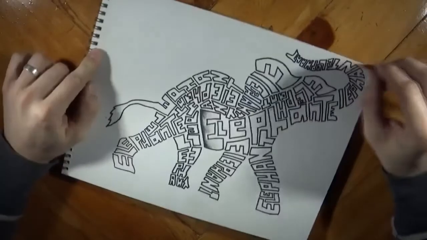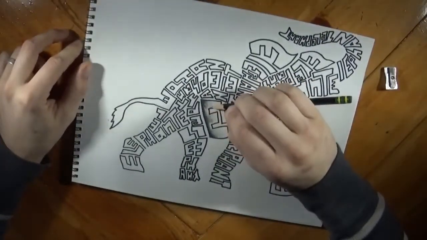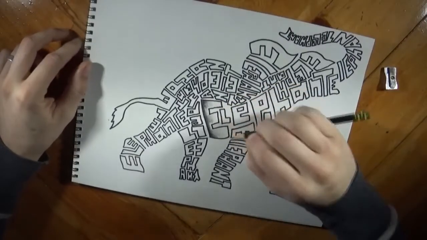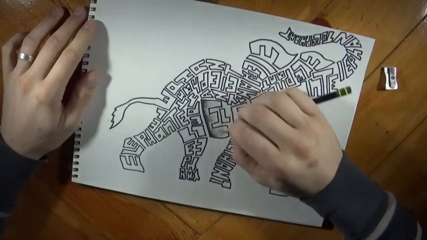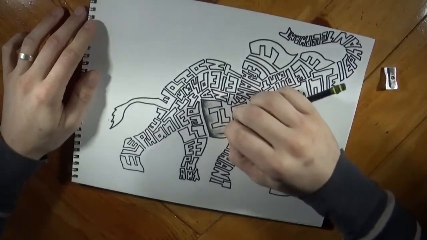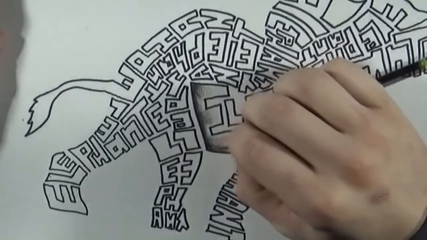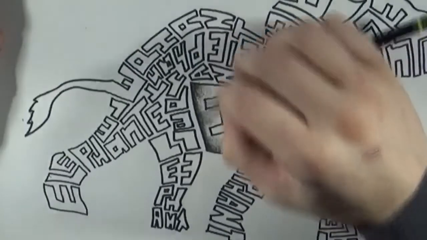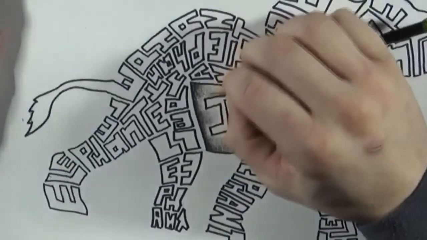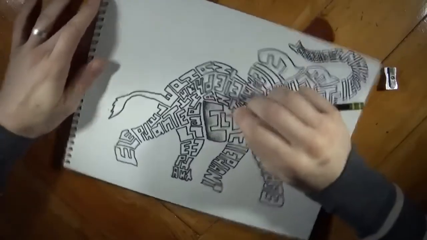And your light could technically be the color of your paper. So if you can even just get a dark, a medium, and then a white, that would be okay too. But you're just trying to add layers of your shading. Very similar to that. Then I'm going to move on to the next one.